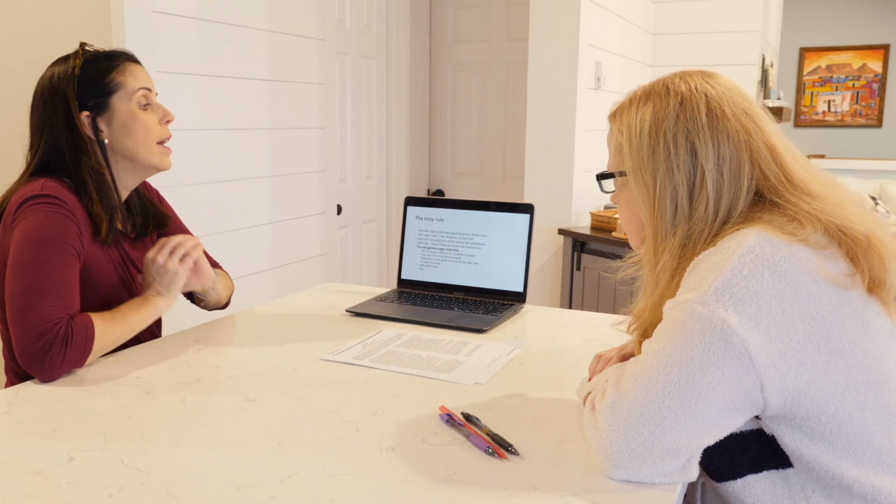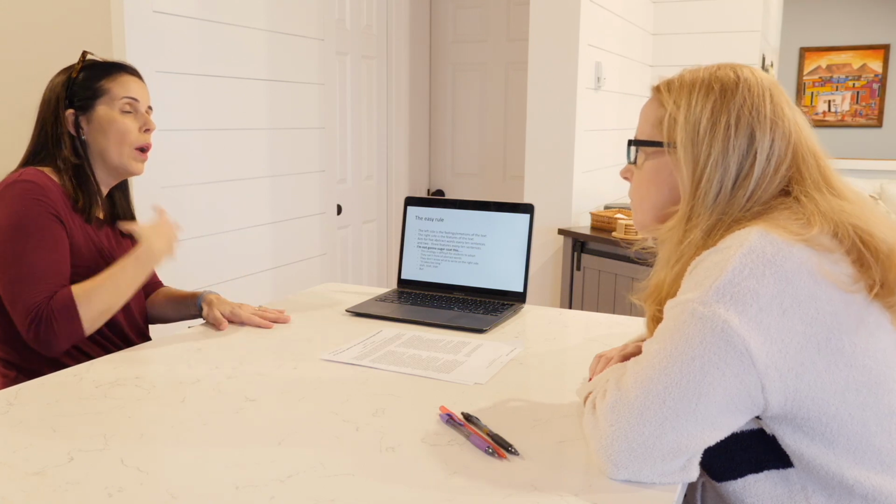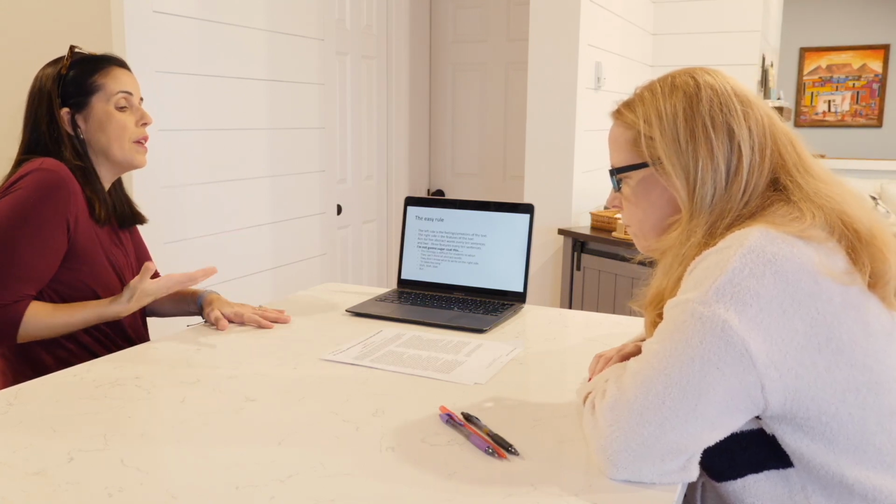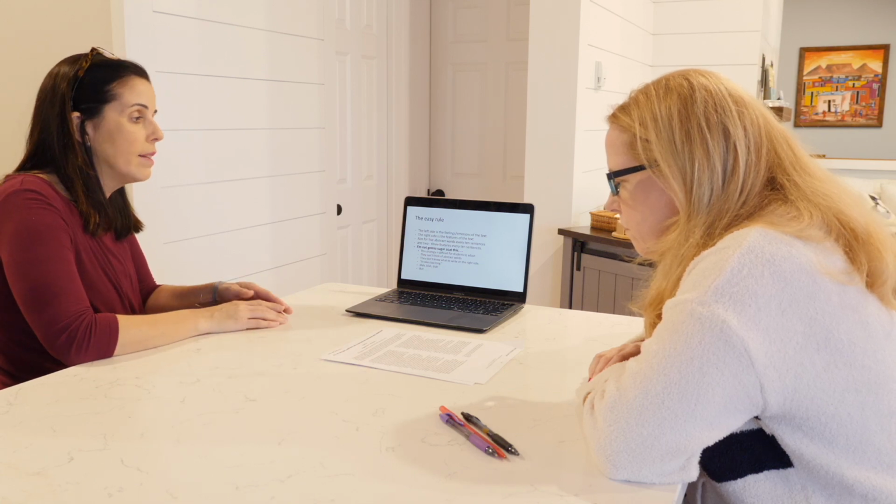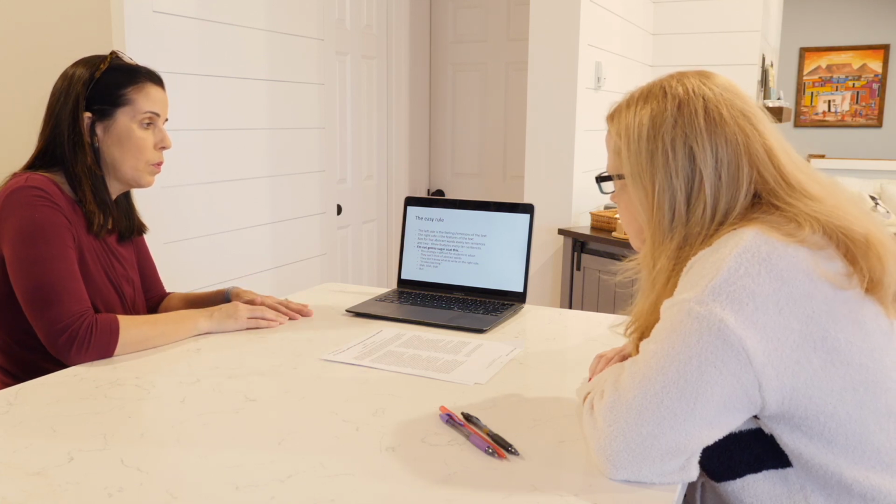So here's the easy role. The left side, feelings, emotions. When you're reading it, what words are coming to mind? How are you feeling? And you would jot those down. The right side, features of the text.